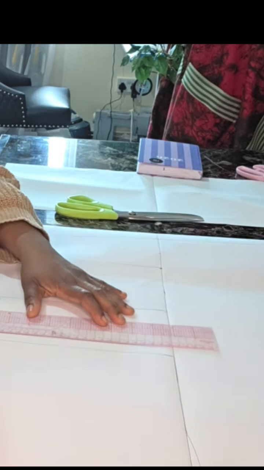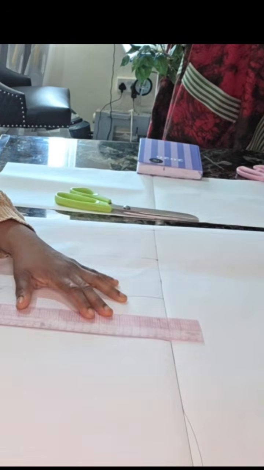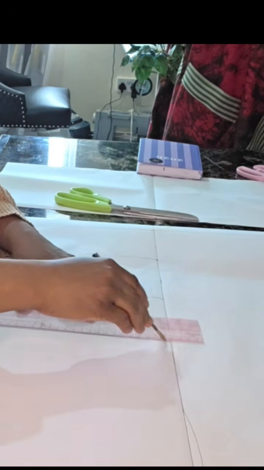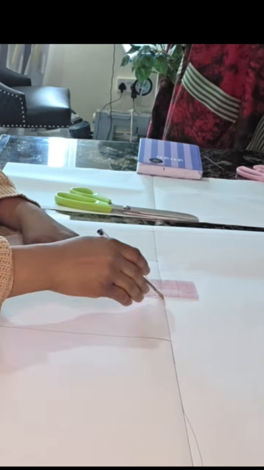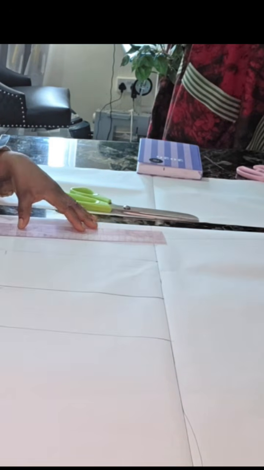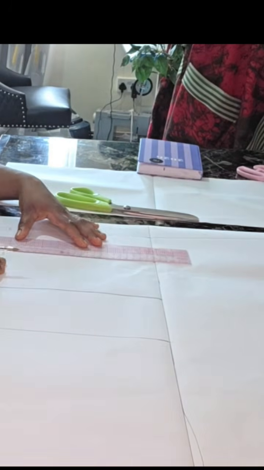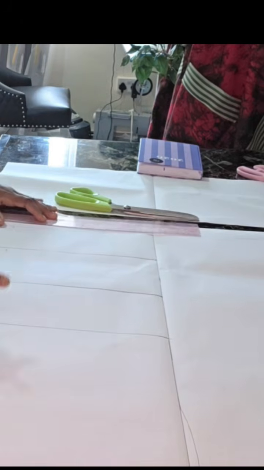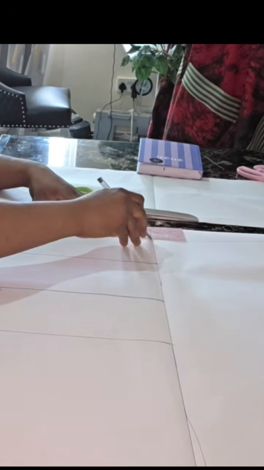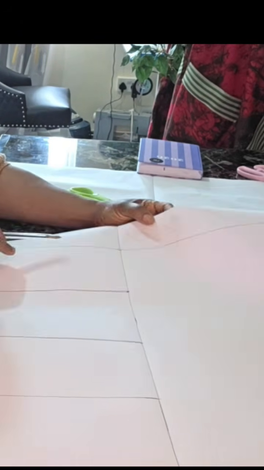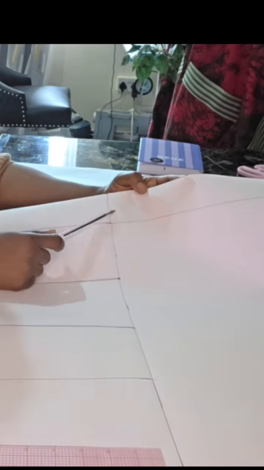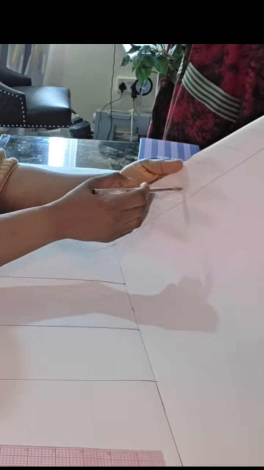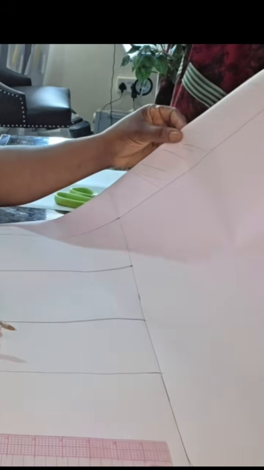In this video I'm going to be showing you how I went about drafting this beautiful blouse you're seeing. I already have my pattern paper on the table, and you want to make sure that the width of the pattern paper is enough to cover a quarter of the biggest part of the measurement plus 2 inches. If the biggest part of the measurement is the hip, then you want to halve it and add 2 inches to get the entire width. Then we fold it into two just to demarcate the front from the back. I hope that is clear.